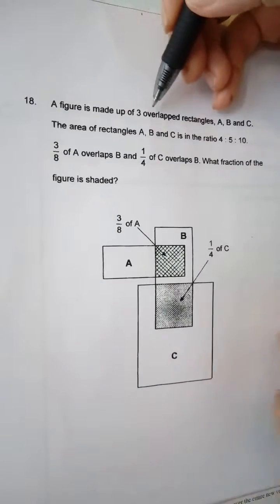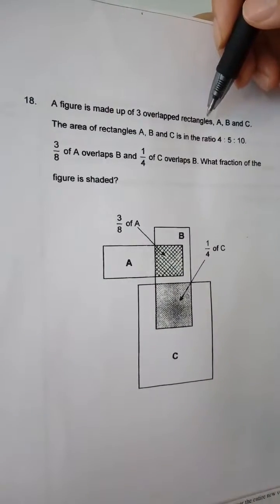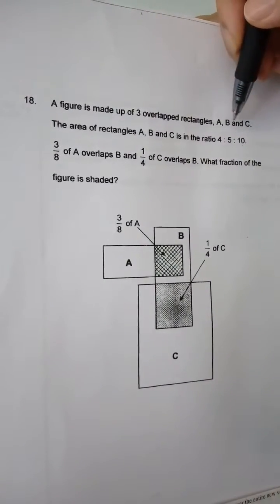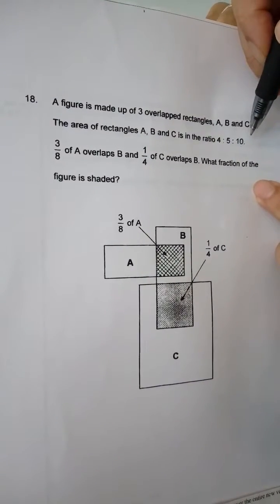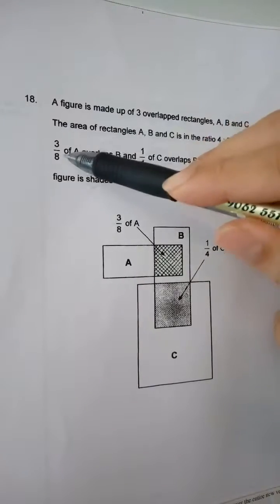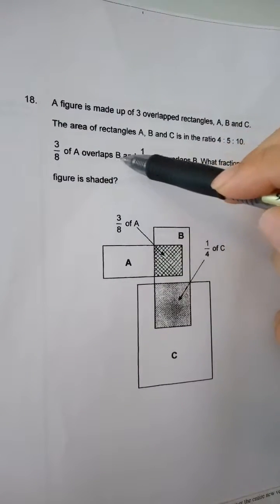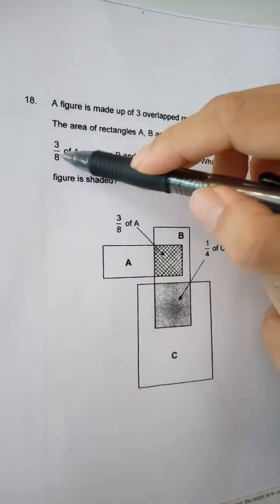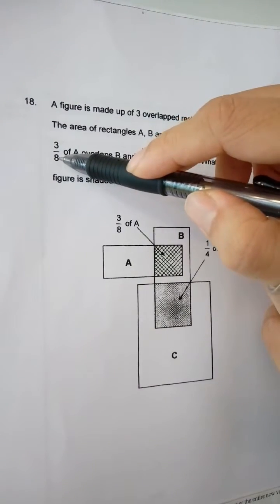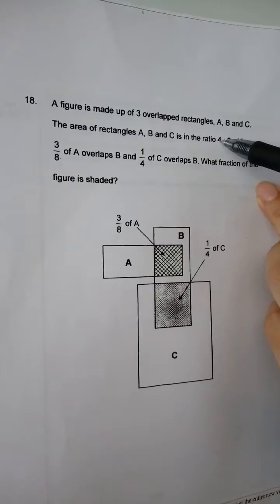The figure makes up 3 overlapping triangles. Keyword: the triangles are all right angles, so it's easy for you to count. The areas of triangles A, B, C are in the ratio 4, 5, 10. Now, 3/8 of A overlaps B. 3/8 of A means A has 8 units, right? You see that? A has 8 units, but just now they gave us the ratio A is 4.